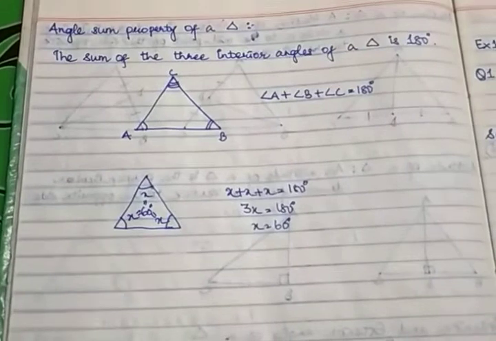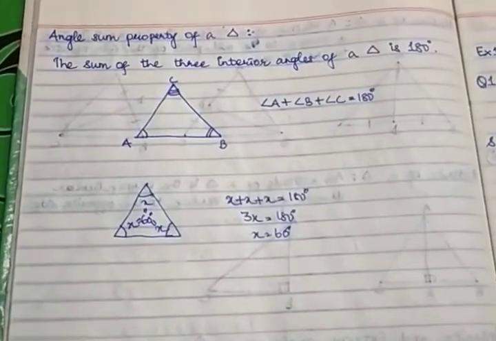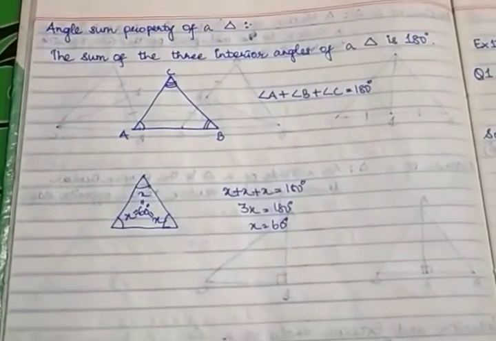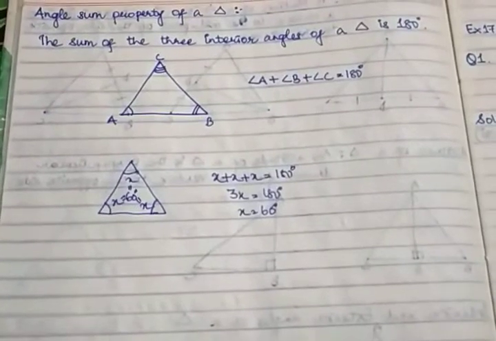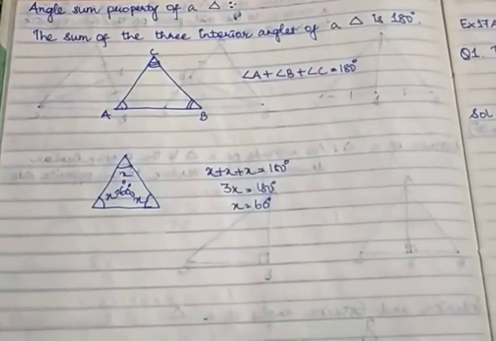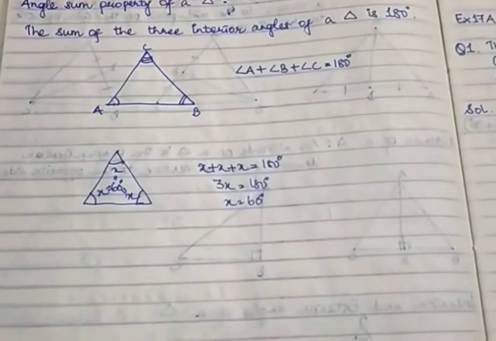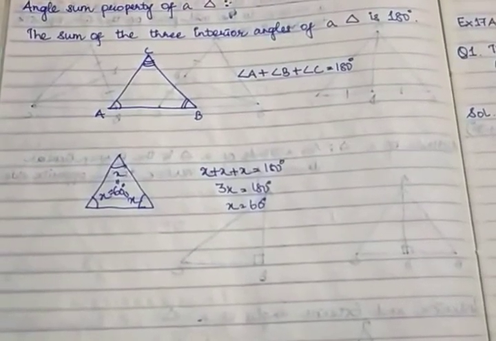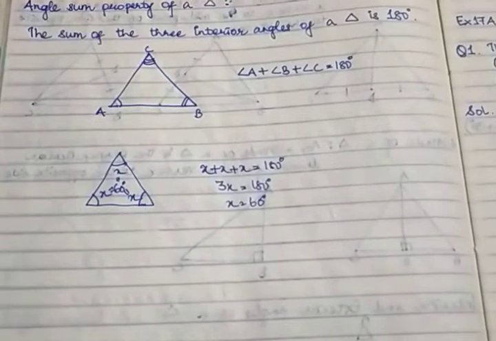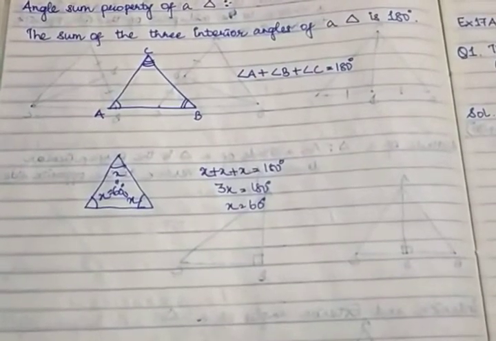So this is also very important. What we know about an equilateral triangle is that all the three sides are equal, and all the three angles are equal, so each angle will be 60 degrees. Okay.